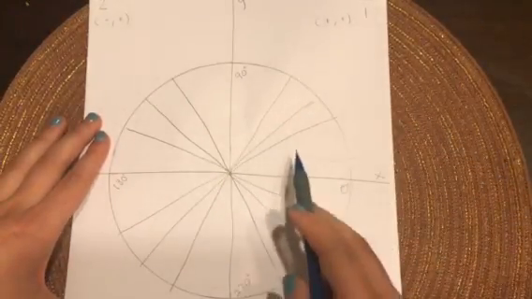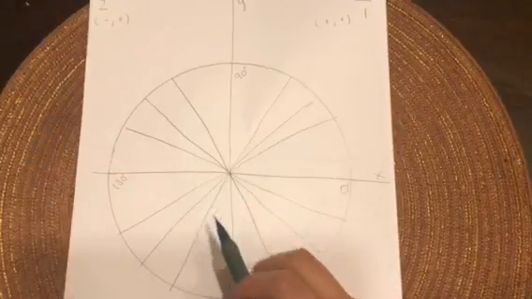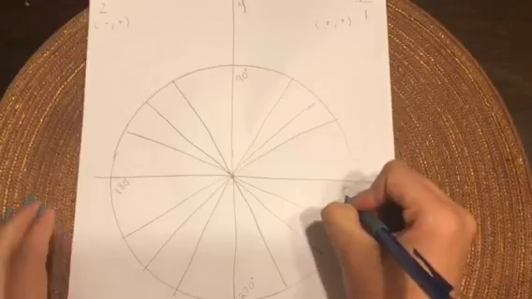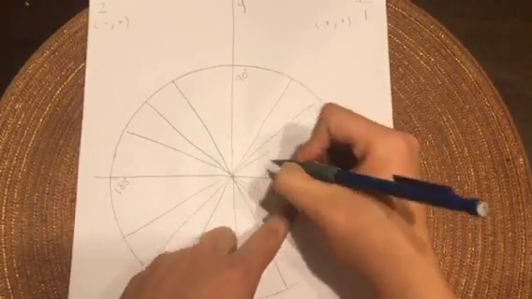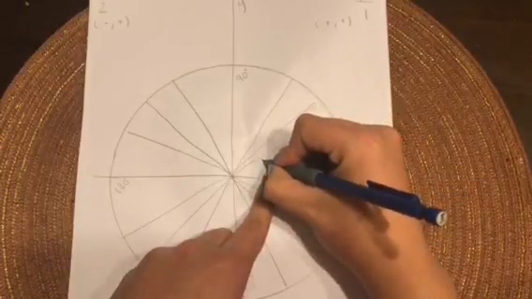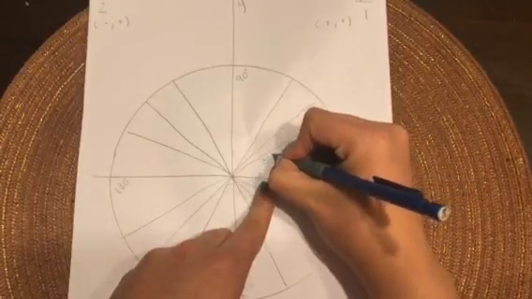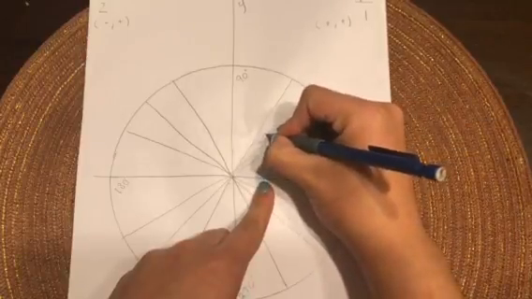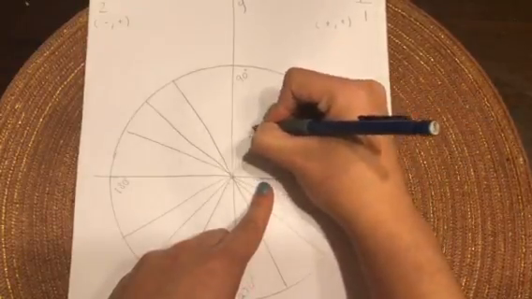Once you have each section divided by 3, you're going to be counting the degrees. So from here it's 0. This first space is going to be 30 degrees separate. So right here, this is going to be labeled 30 degrees. This one's going to be 45, and then 60 degrees.